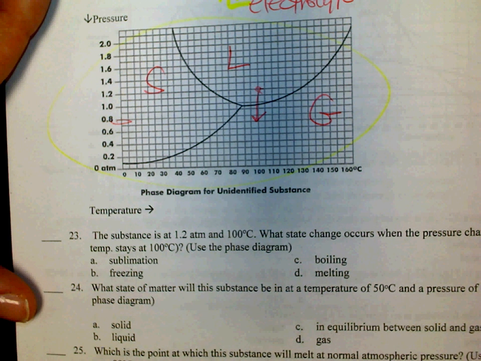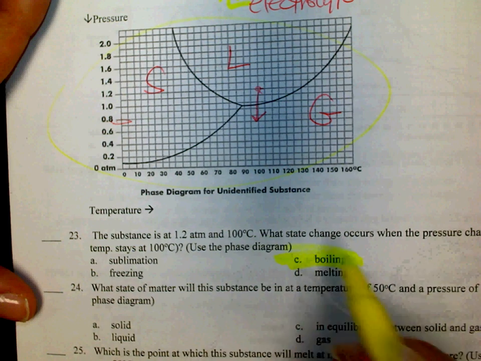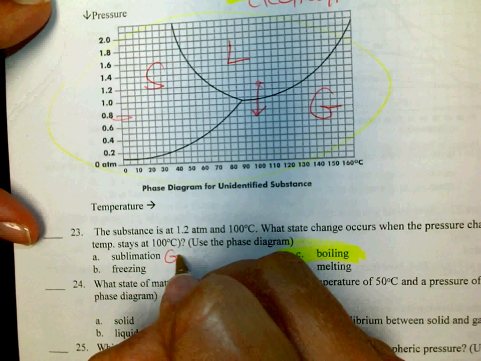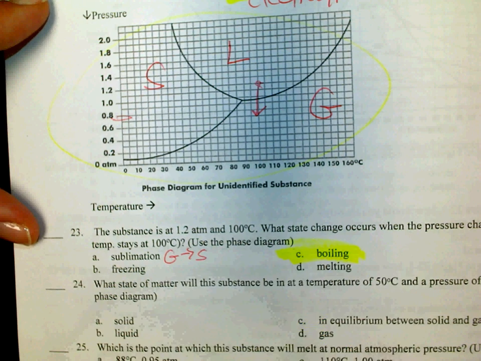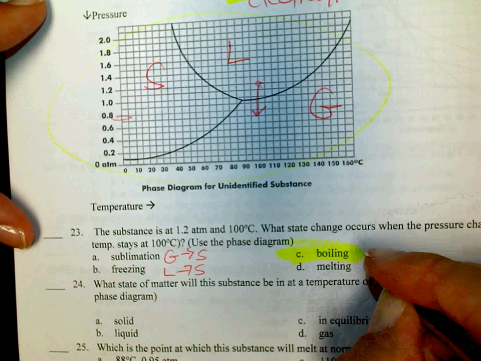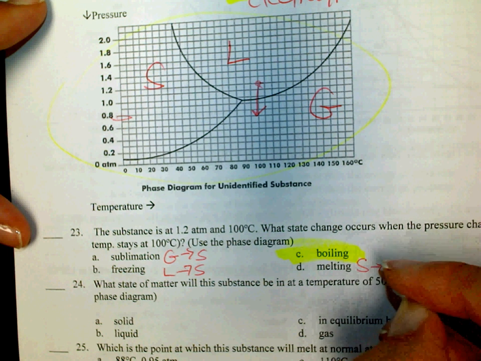Number 23. Boiling. Gas? How is that sublimation? Chris, your voice, I can hear it too much and it's distracting me. It's solid to gas. So sublimation is solid to gas.